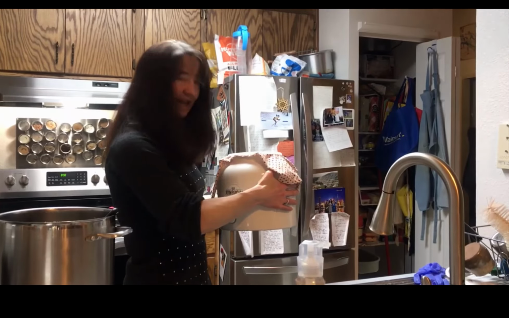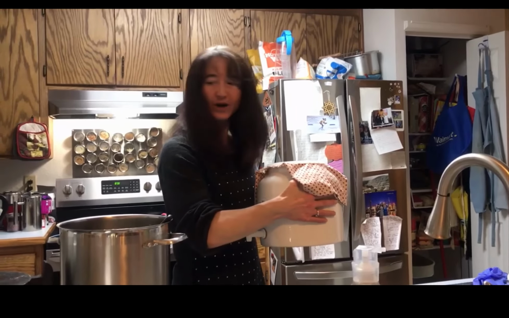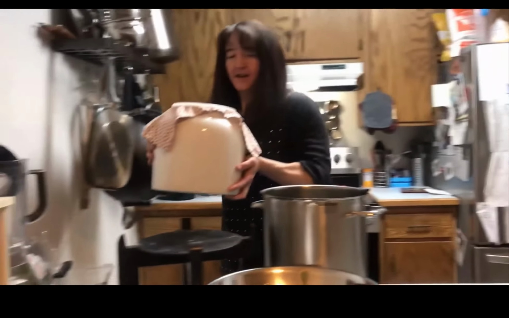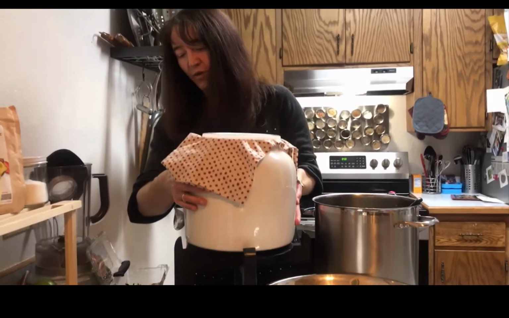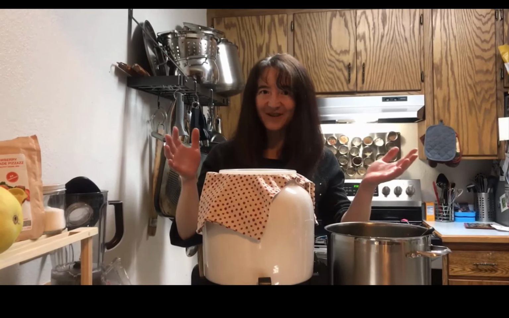Okay, so now we're gonna label this. Always label your products and your brews, because you forget, and put it back onto its little rack. And then I have a teeny tiny room dedicated to kombucha fermenting. So that's a wrap.